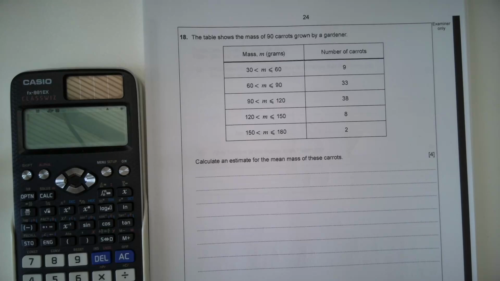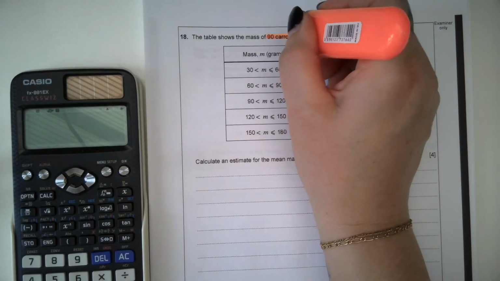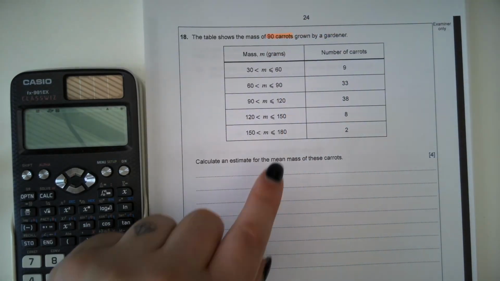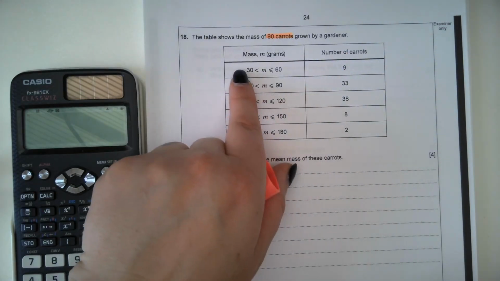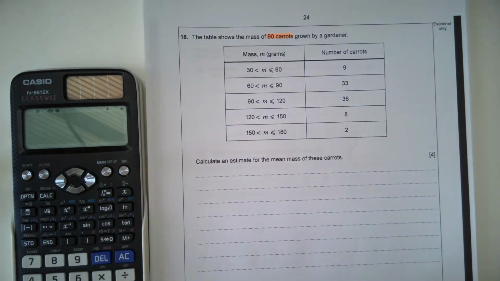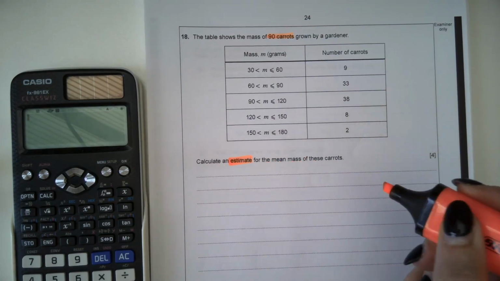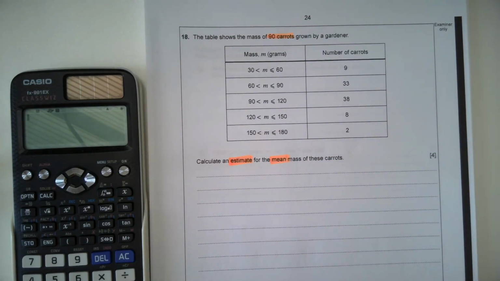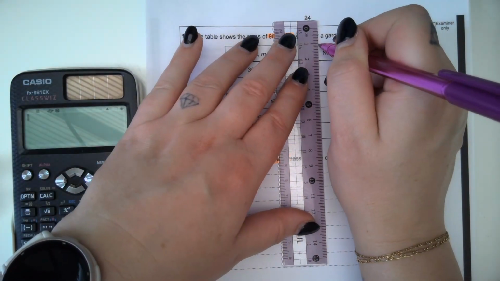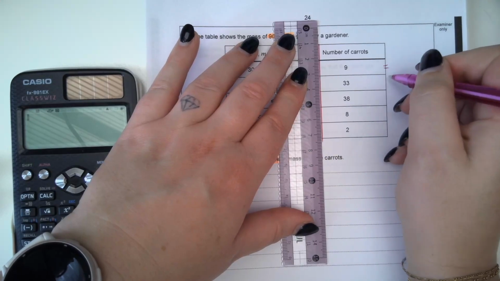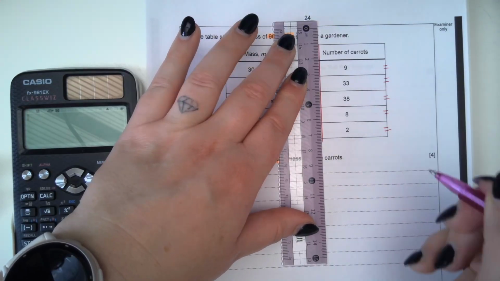Question 18. The table below shows the mass of 90 carrots grown by a gardener. So we've got our mass ranges here, and then the number of carrots that had a mass within those ranges. Calculate an estimate for the mean mass of these carrots. So when we're estimating mean, we need to work with our midpoint, and then we use our midpoint to get some new frequency values to work with.